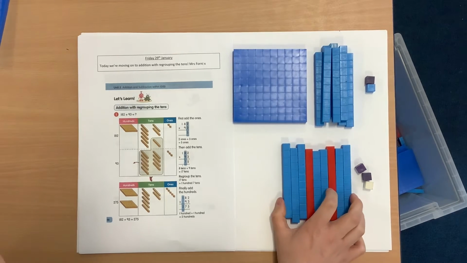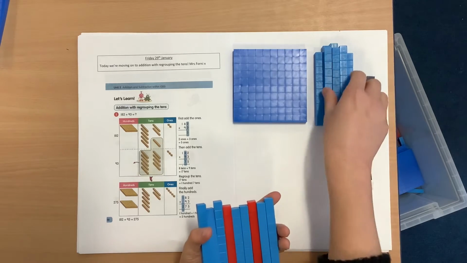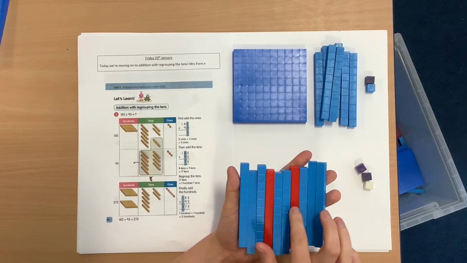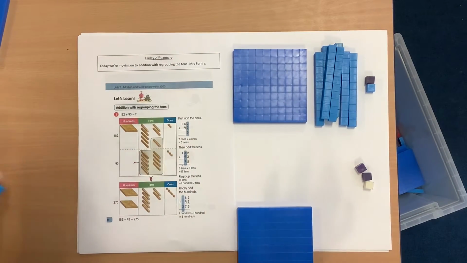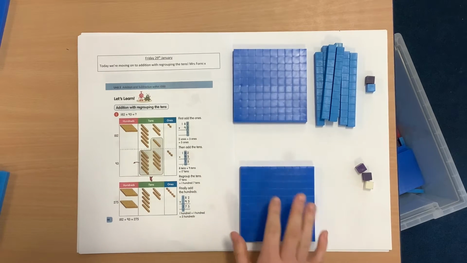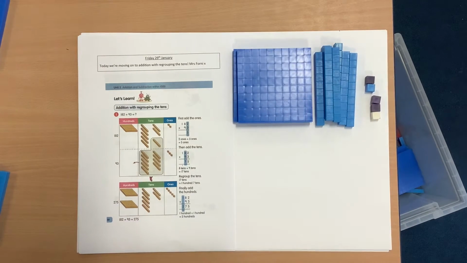So what I need to then do is regroup the tens to give me 1 hundred and 7 tens. Because as you can see, my 10 here, 1, 2, 3, 4, 5, 6, 7, 8, 9, 10, I can exchange for 100, and I've still got my 7 tens there. Finally then, I'm going to add the hundreds. So I've got my 100, add my regrouped 100 here, and that gives me 200. So my answer is 275.